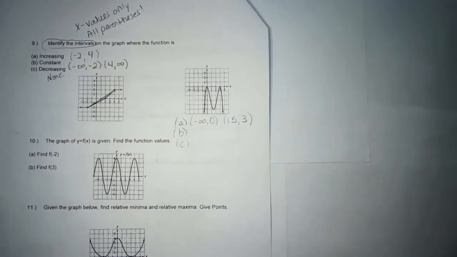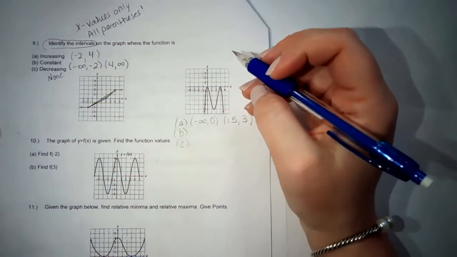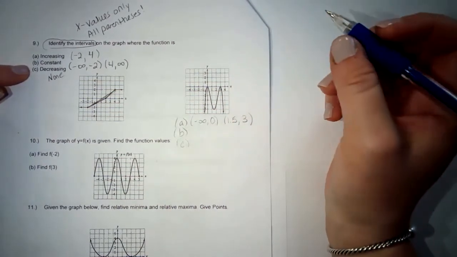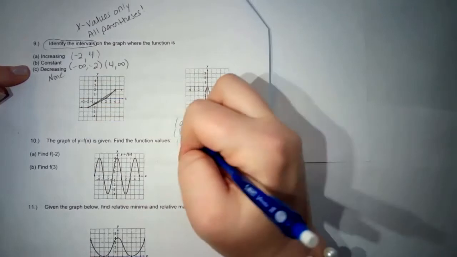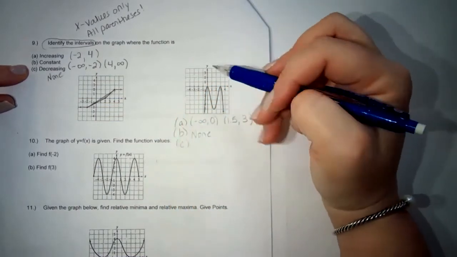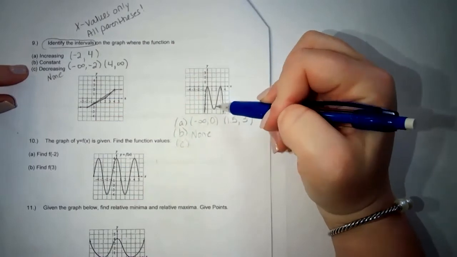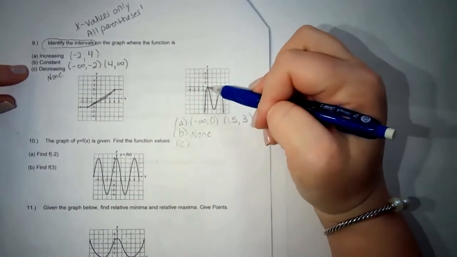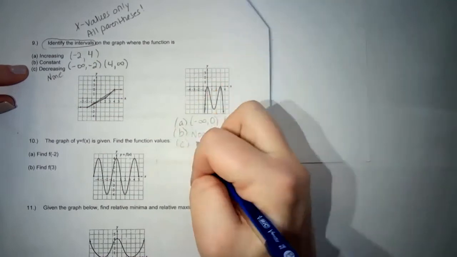Does that look good? Okay, let's talk about, let's see, B is constant. Are there any constants for this guy? Any flats? No, none. Okay. All right, where are we decreasing? Well, again, if you draw it with your pencil, you're decreasing from 0 to 1.5.